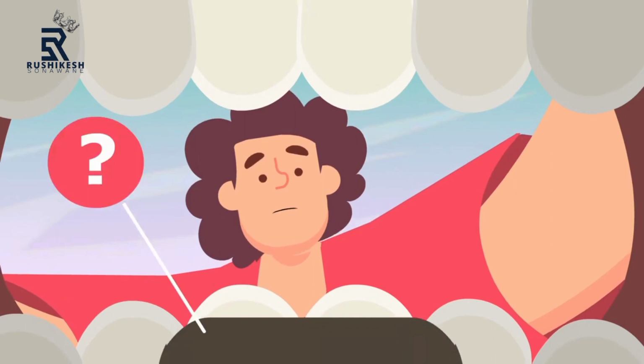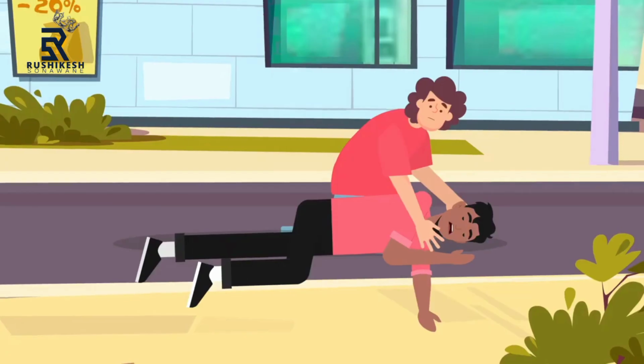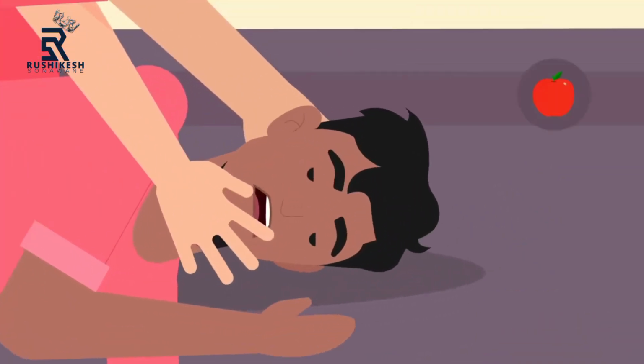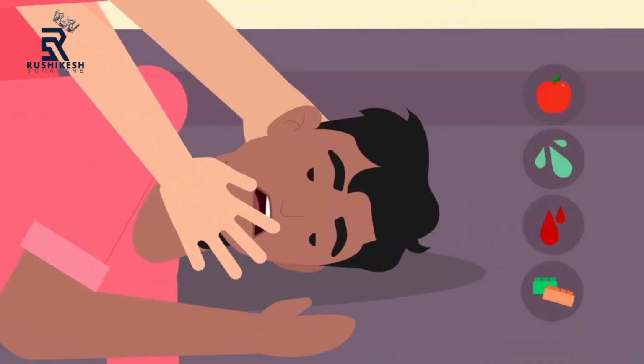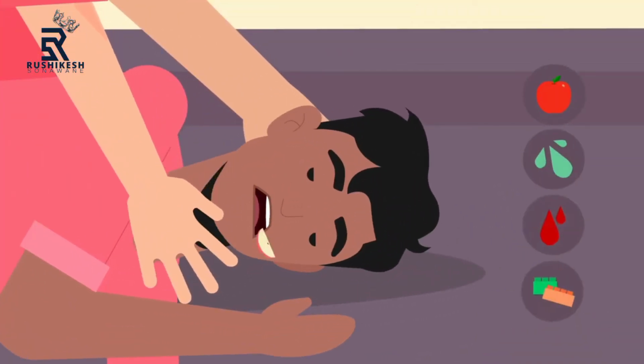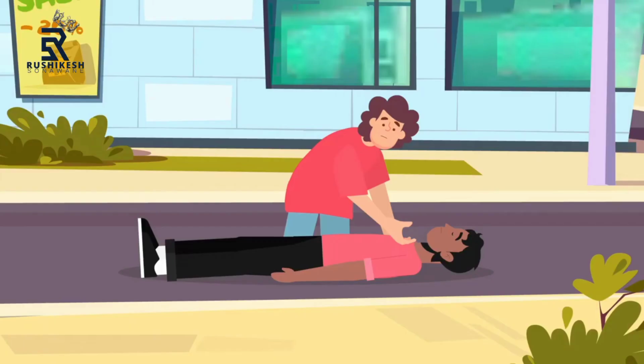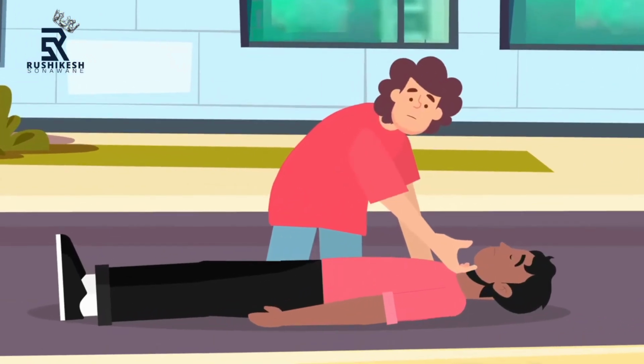If you find any obstruction whilst checking the airway, roll the person onto their side to clear the airway of any foreign material, such as food, vomit, blood, toys, by letting it drain or gently sweeping out the foreign objects. Once the obstruction is clear, reassess for responsiveness and normal breathing. If their mouth is clear, tilt their head gently back and check for breathing.